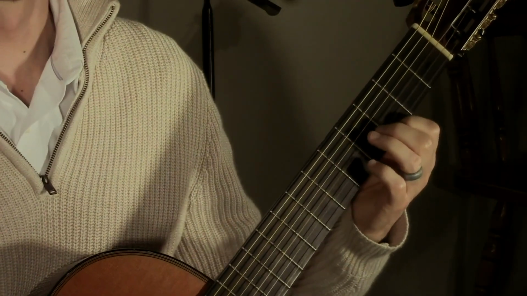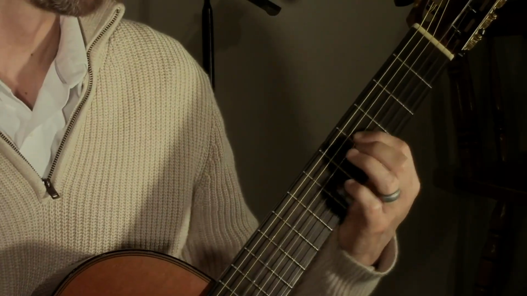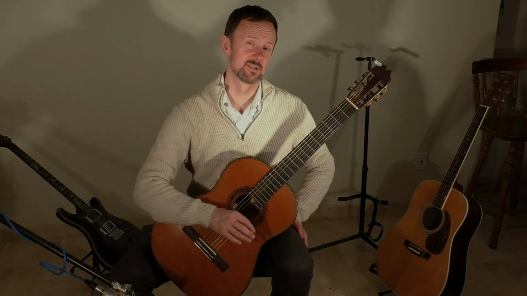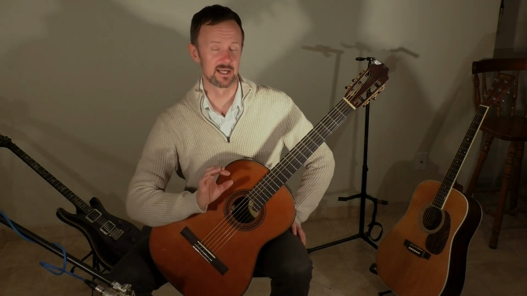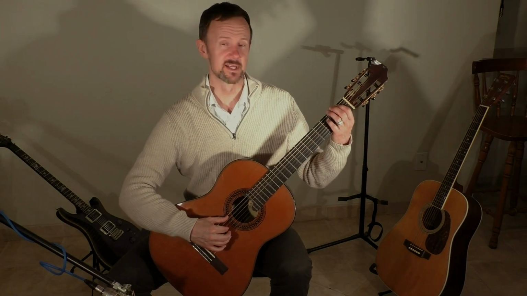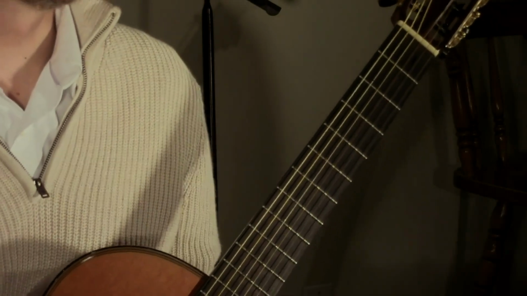So I'm on the 3rd fret now. I'm on the 4th fret now with my first finger. And another concept is you want to make sure the notes are connected as much as you possibly can make them connected. And also to make sure it's even.